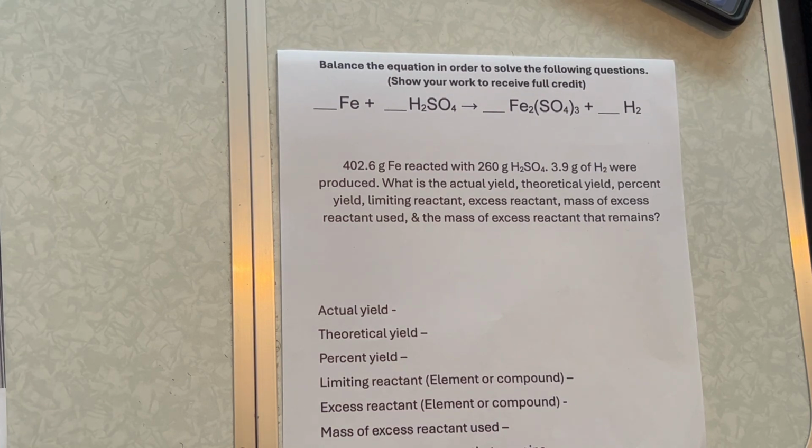So, the most important thing about stoichiometry is you won't be able to solve a stoichiometry problem until you balance the equation first. If the equation is not balanced, you won't be able to solve any questions. So on this paper, it says, balance the equation in order to solve the following questions.